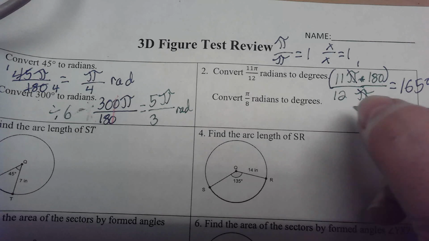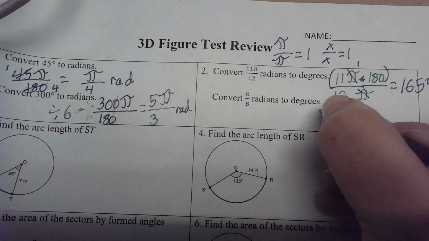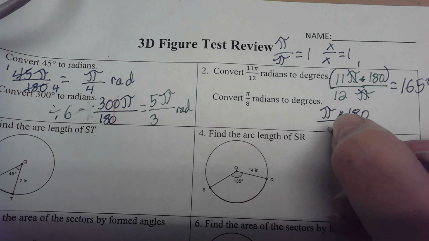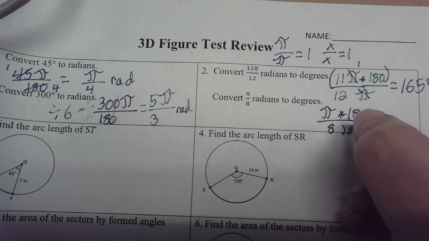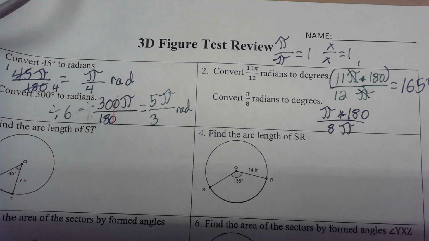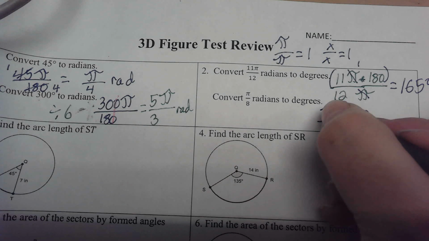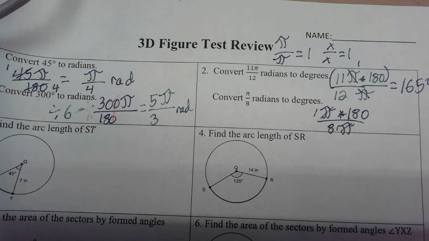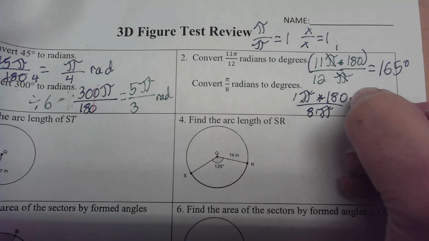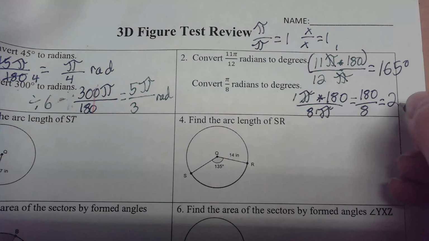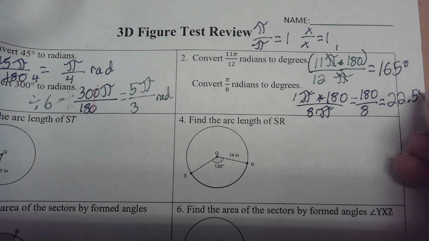So we do the same thing for this one, everybody. So it's going to be pi over 8 times 180 divided by pi. Pi divided by pi again is 1. And we go ahead and divide it. So now we're left with, everybody, 180 divided by 8, which is 22.5 degrees.